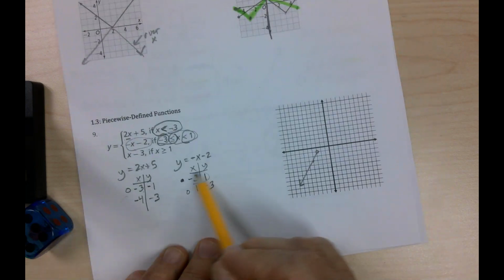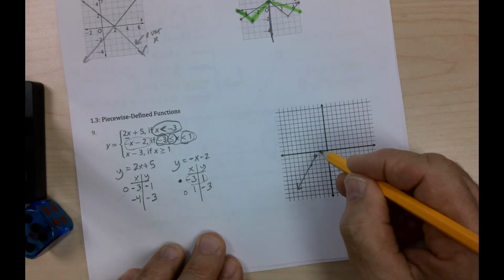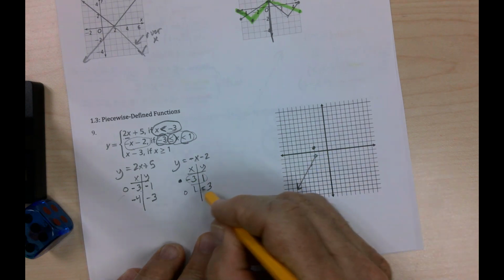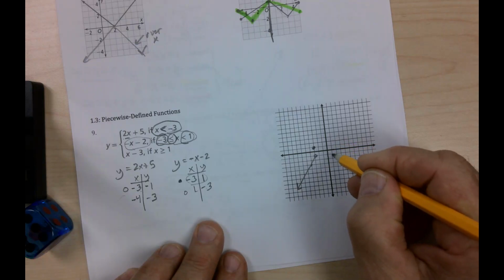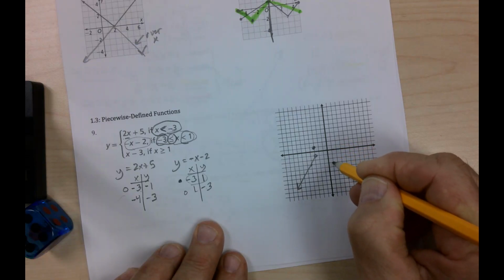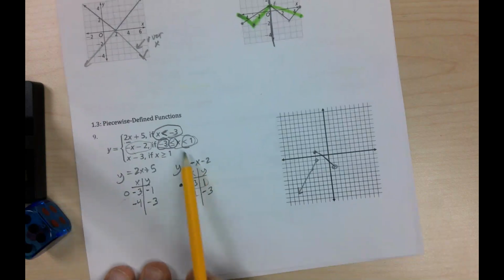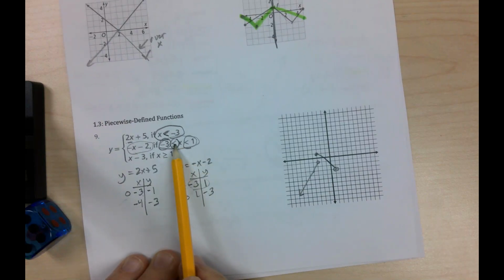So I'm going to start with this point, -3, 1, 2, 3, 1, closed circle, 1, -3, 1, 2, 3, and then that actually is an open circle. I almost filled it in, and that's just a segment because we've got restrictions on our domain.